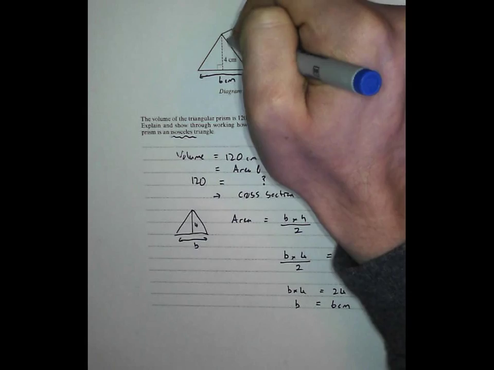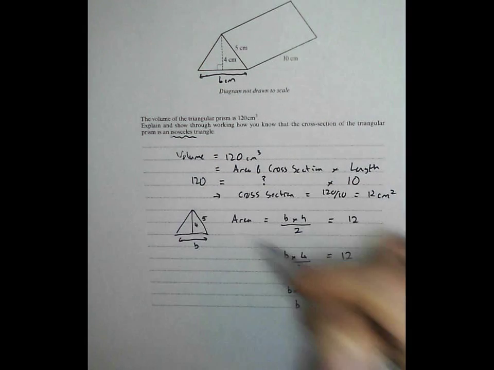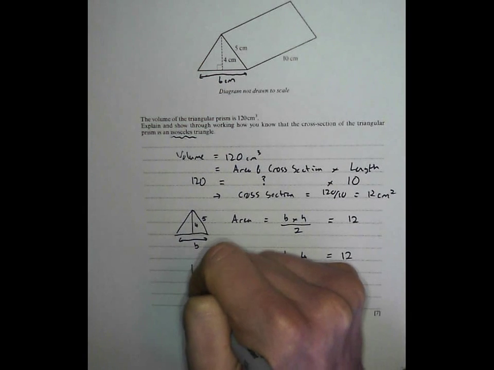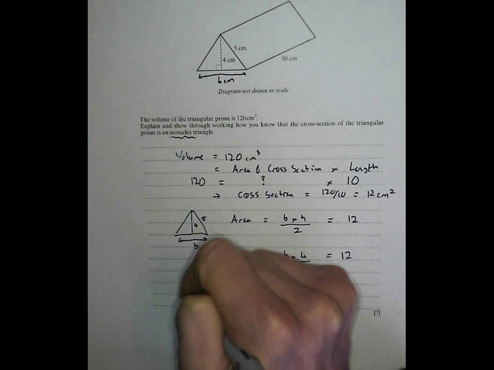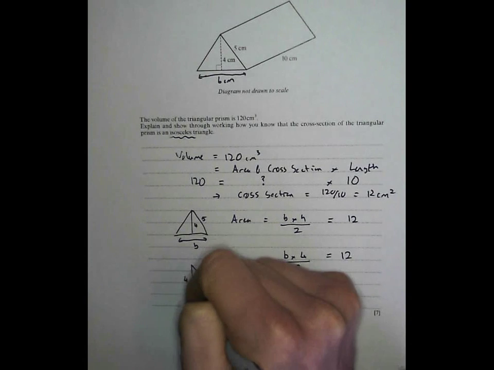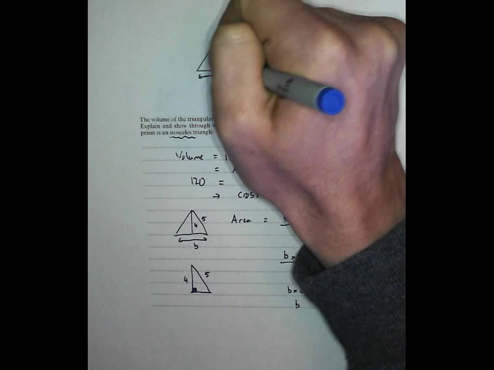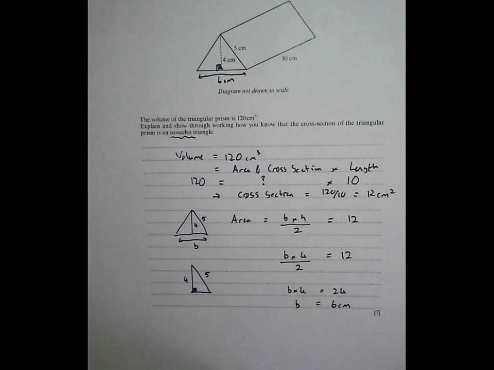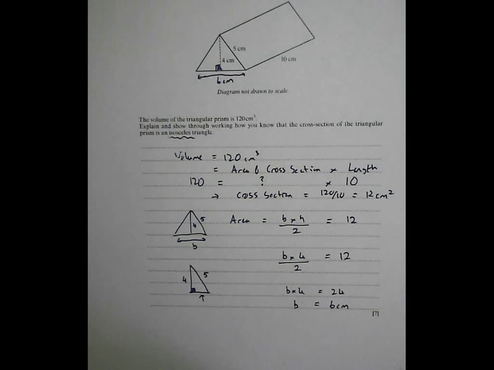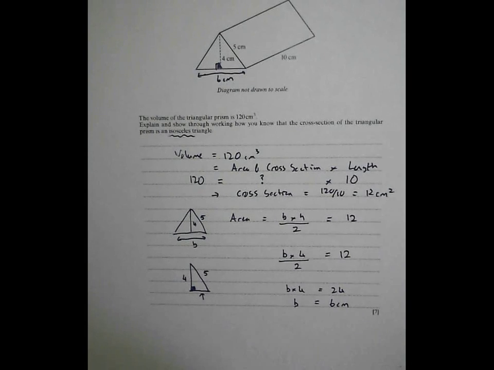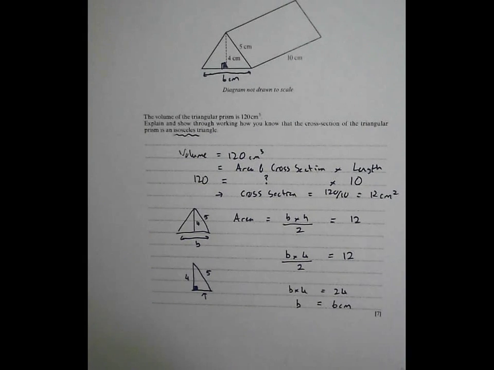That part there of the triangle is 5. So let's just take this bit of the triangle here. 5 there, and I've got 4 there. And you can see that they've marked a right angle in for me there. Now this is the key bit of the question. How would I work out that side of the triangle? Well, I've got a right angled triangle, I've got a hypotenuse, and I've got one of the shorter sides.